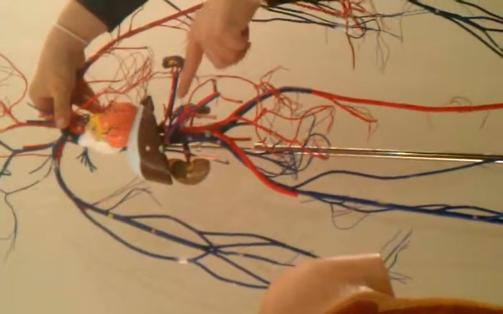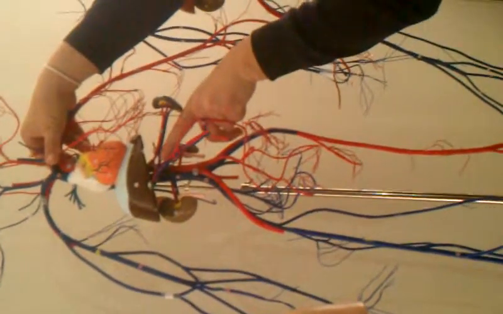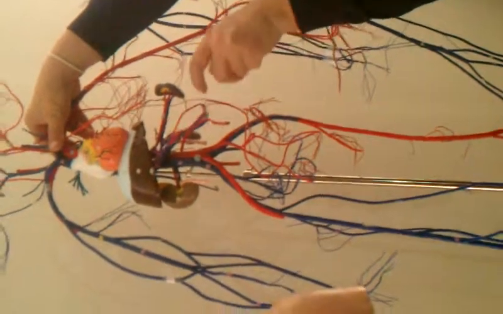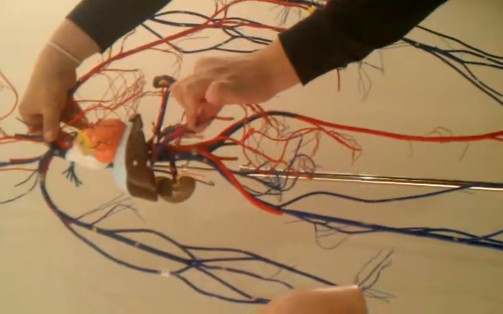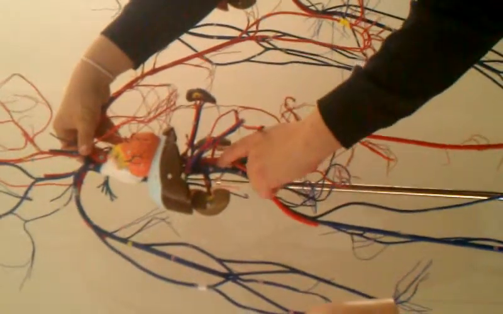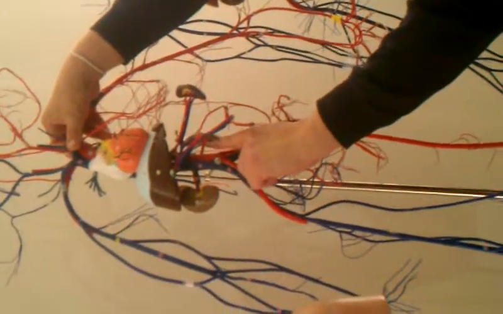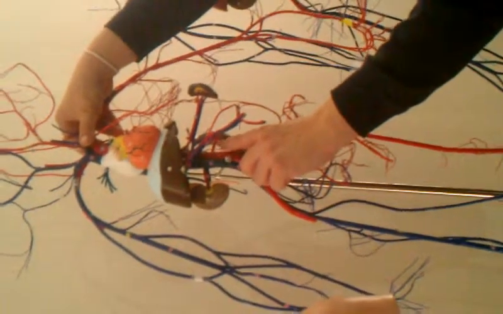Okay, and we go down a little more. You can see here this big thick red one. That's going to be our superior mesenteric artery. Right next to it, the superior mesenteric vein. We go down just below that. We have these two little antennae. These are the ovarian or testicular, the gonadal arteries and veins, right and left.